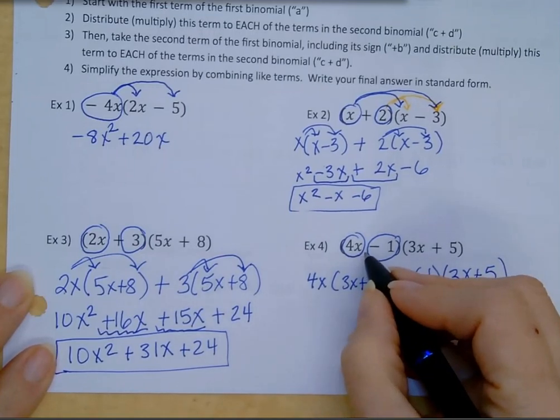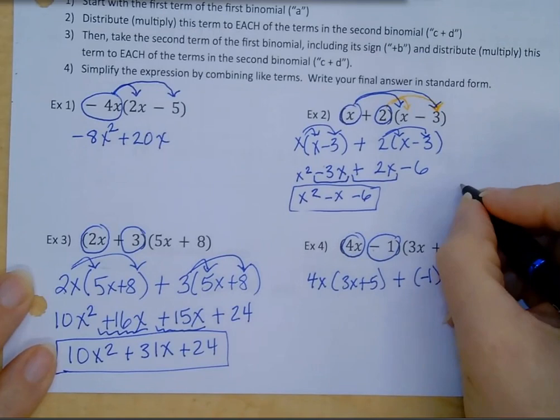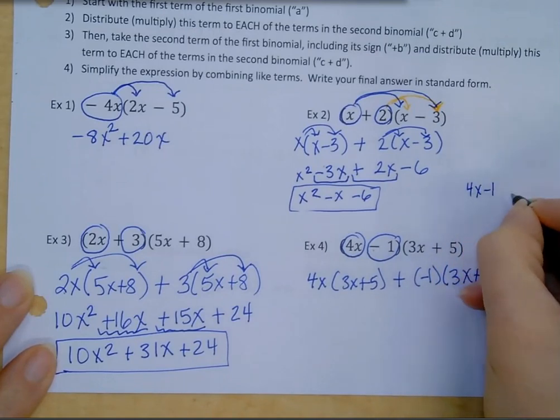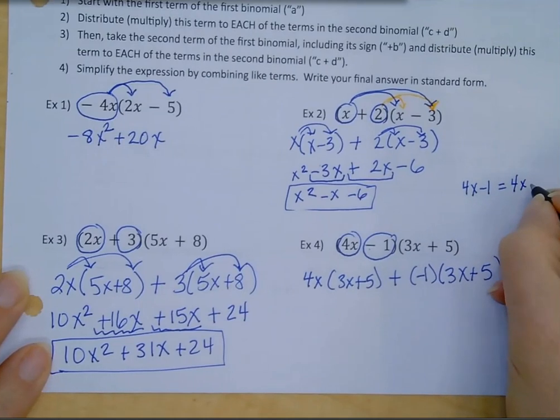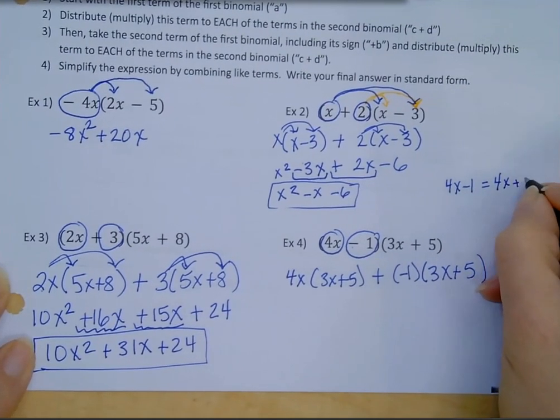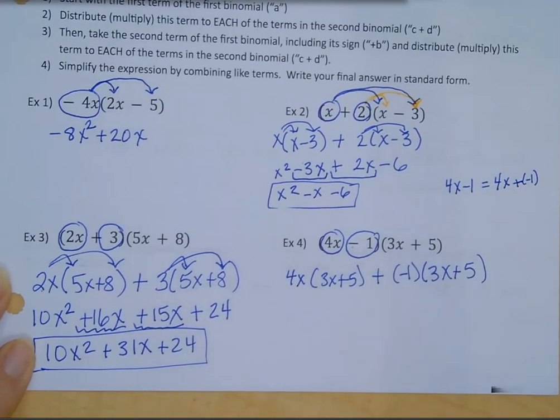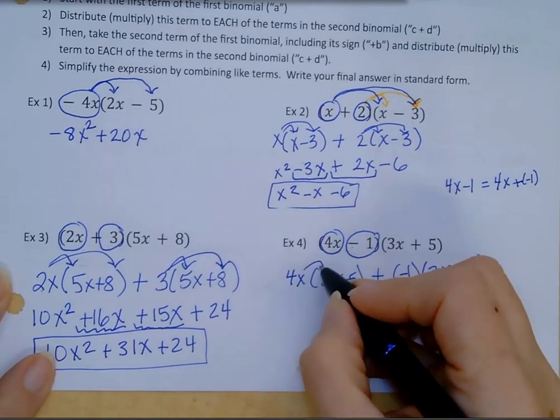Okay, if you want to just keep in mind 4x minus 1 is the same exact thing as 4x, slide over, plus negative 1, right? So that's essentially what I did. I broke that up and made it plus a negative 1. It's just a little easier to keep track of those negatives this way. Okay, now I'm going to use distributive property.